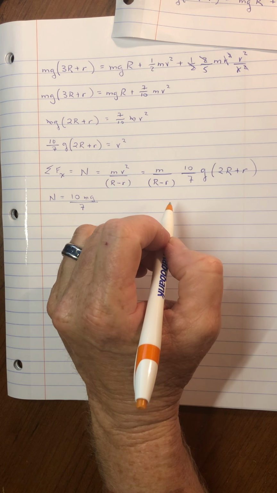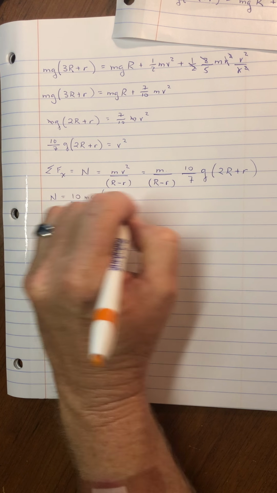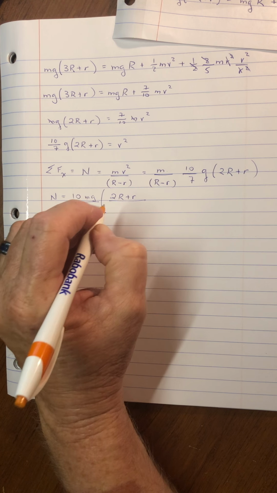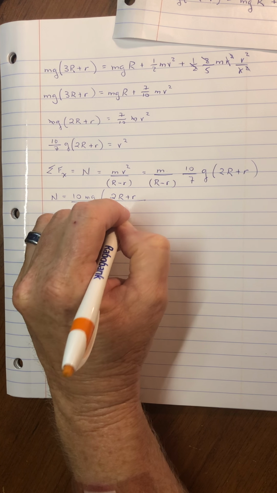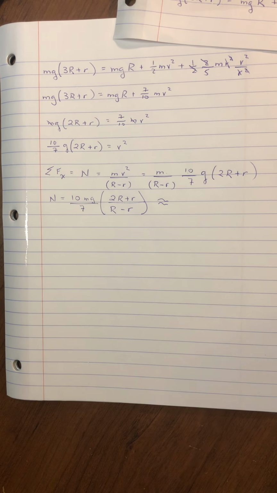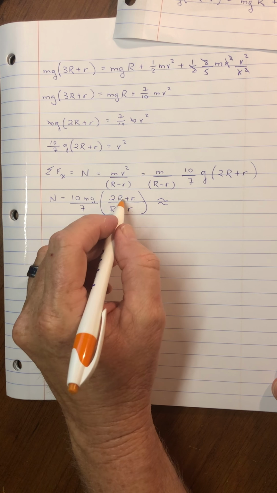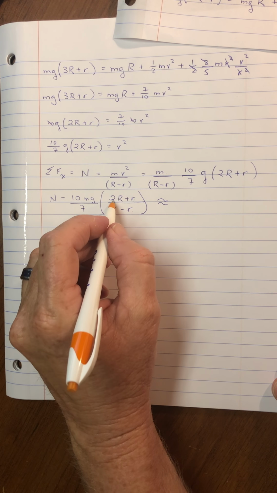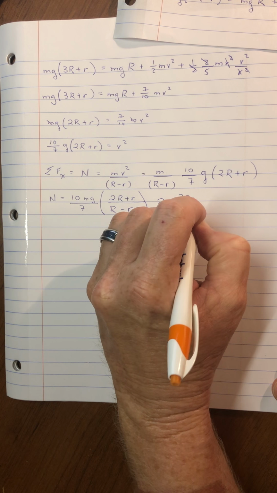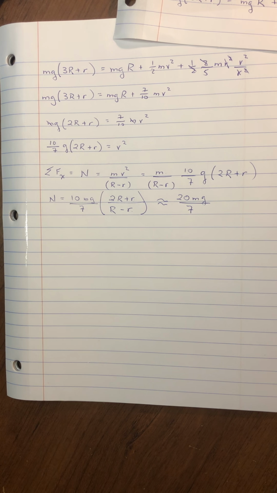And so let's see if I did that right. 10 mg over 7. And then over here, there's the 2r plus the little r, and then the big R minus the little r. But again, if we're going to do that same rough approximation here, we can not worry about those, and then these end up also canceling, and there's a 2 here, so this becomes 20 mg over 7 for the force in the x direction.